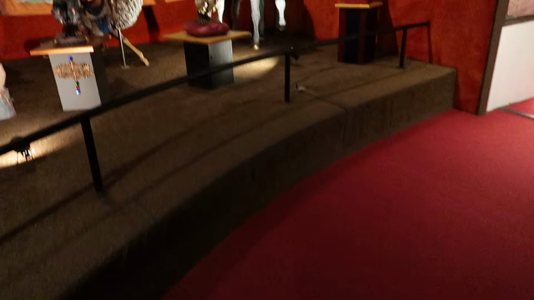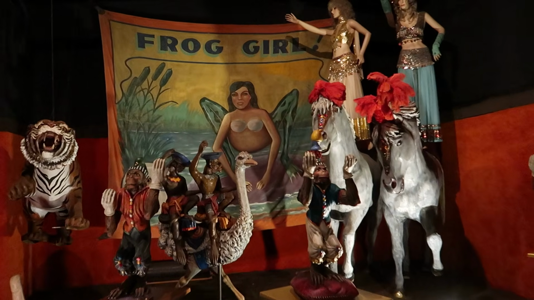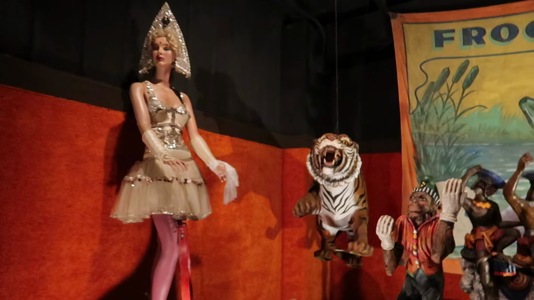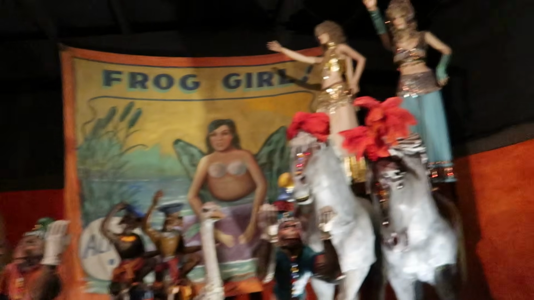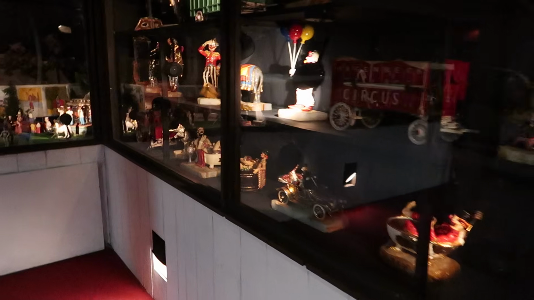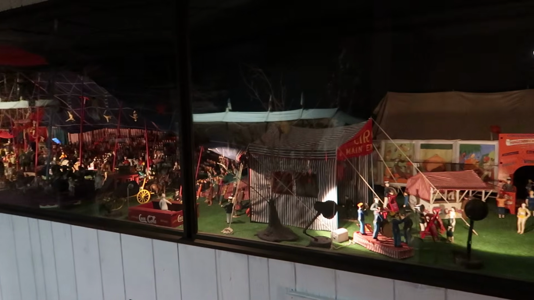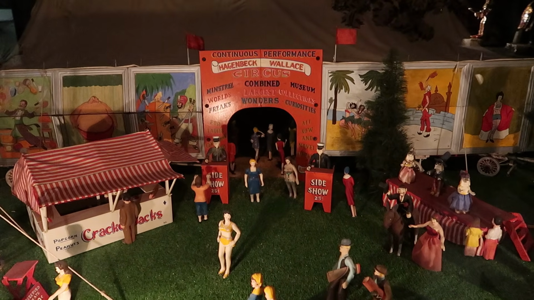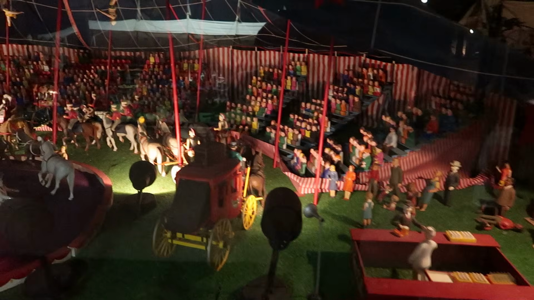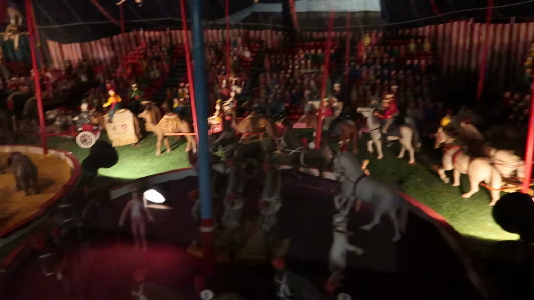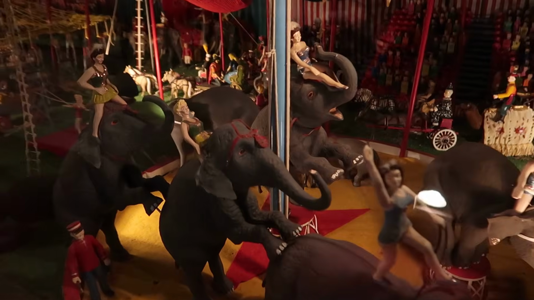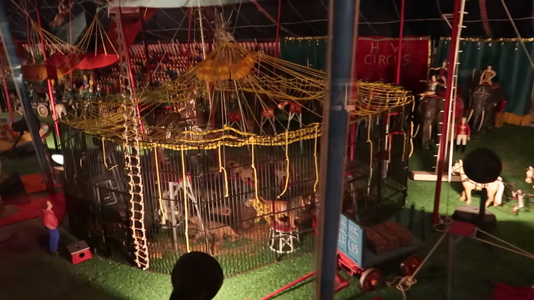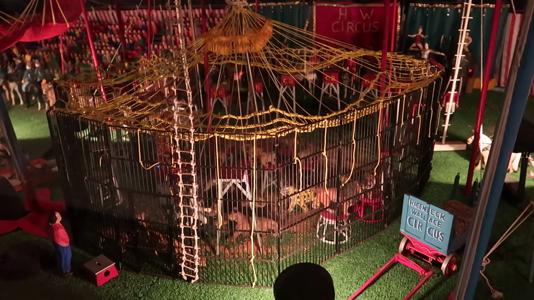Now we head into the circus section of House on the Rock. It's that vintage Frog Girl circus poster, as well as these mannequin circus performers. We have a giant miniature circus in here. You can actually see the sideshow or freak show right there. You can see all the people watching the circus. You got elephants right there. You got trapeze artists. You got the lions and tigers there in that cage.